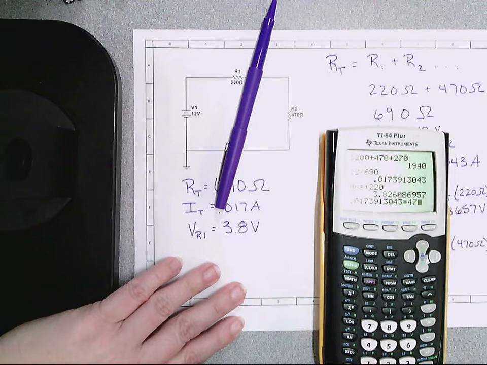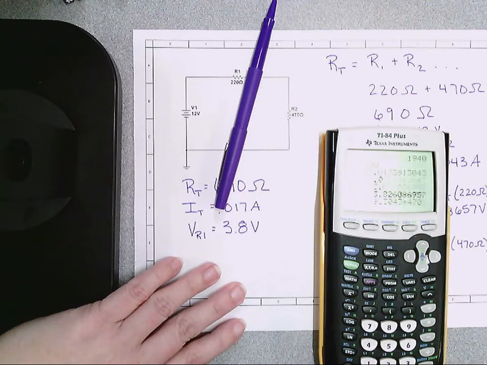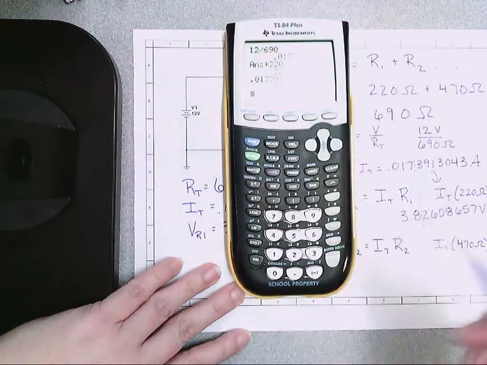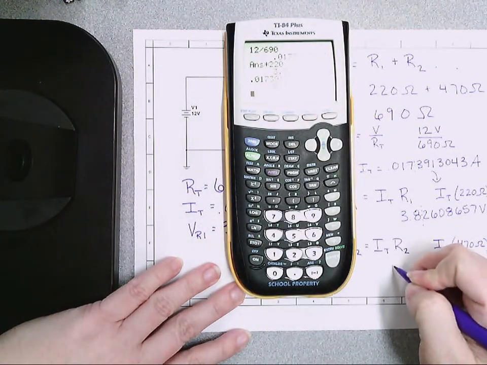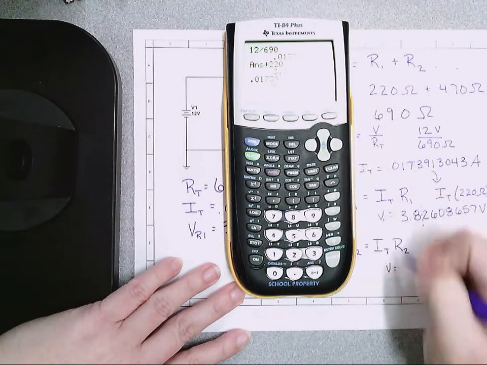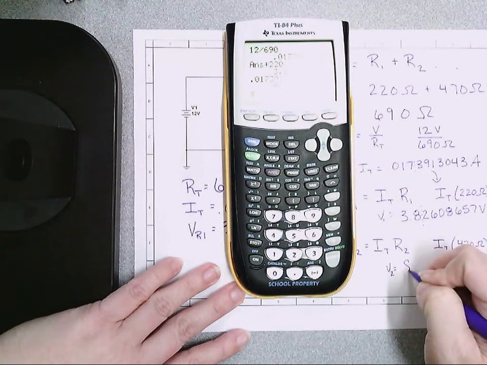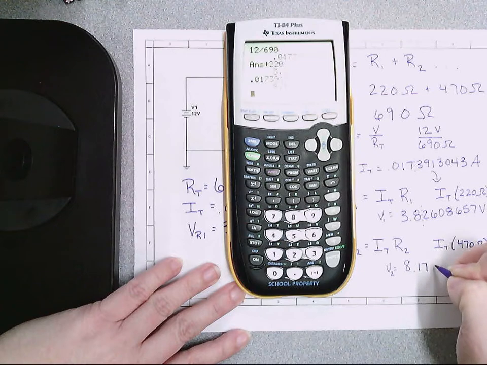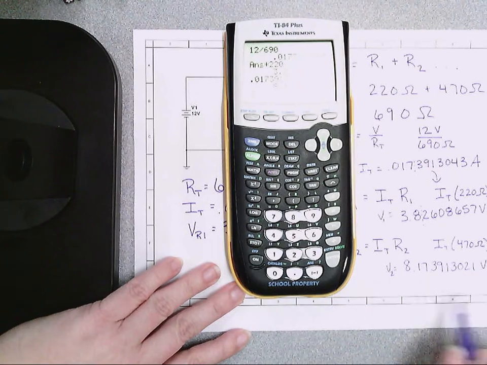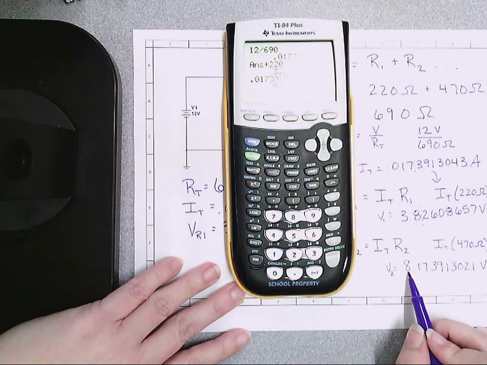You'll get close to it, but not the actual right answer. So this gives us 8.173913021 volts. Two significant digits, 1, 2.